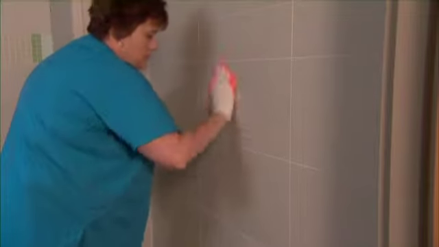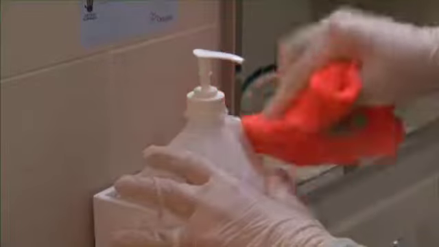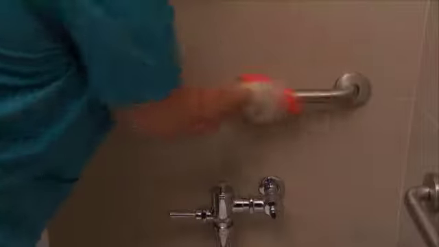B. Check walls for visible soiling and clean if required. C. Clean the light switch. D. Clean chrome wall attachments. E. Clean all wall-mounted dispensers and frames. F. Check and remove fingerprints and soil from mirror with glass cleaner. G. Clean the call bell and cord. H. Clean support railings, ledges, and shelves.